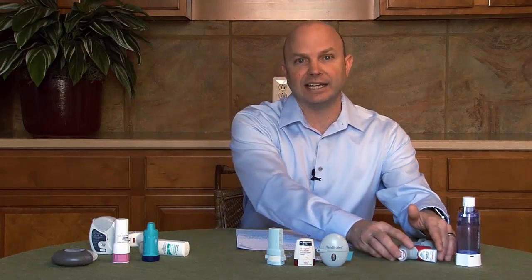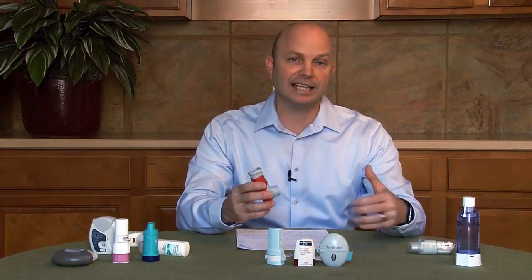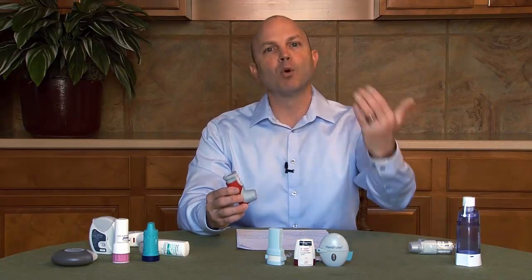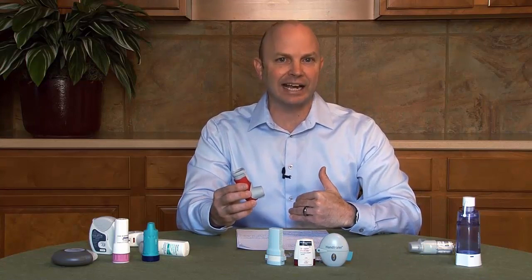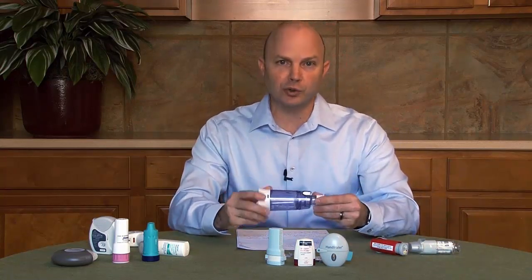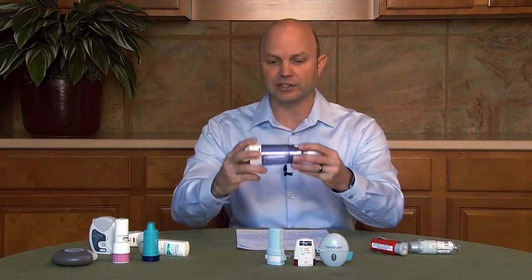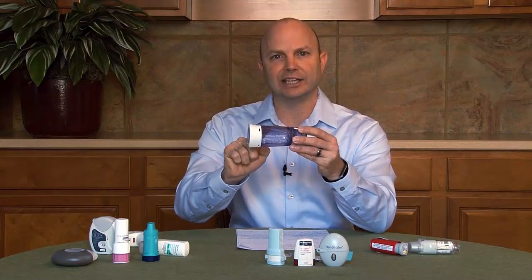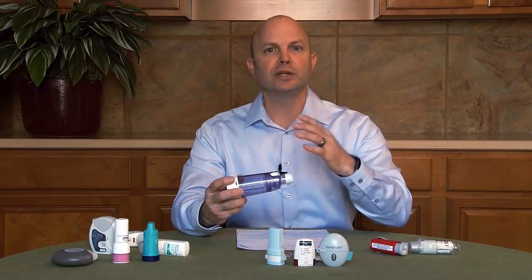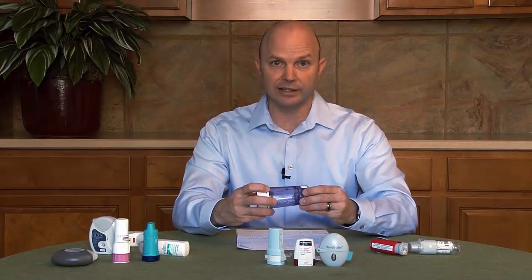The HFA inhalers are actually a slower, softer mist. And studies have shown that with the slow, soft mist, you get more medicine deposited inside your lungs. And valve holding chambers are also used with these pressurized MDIs. The medicine is suspended inside the chamber, and when you take a slow, deep breath into your lungs, you'll get more medicine deposited directly where you need it deposited.